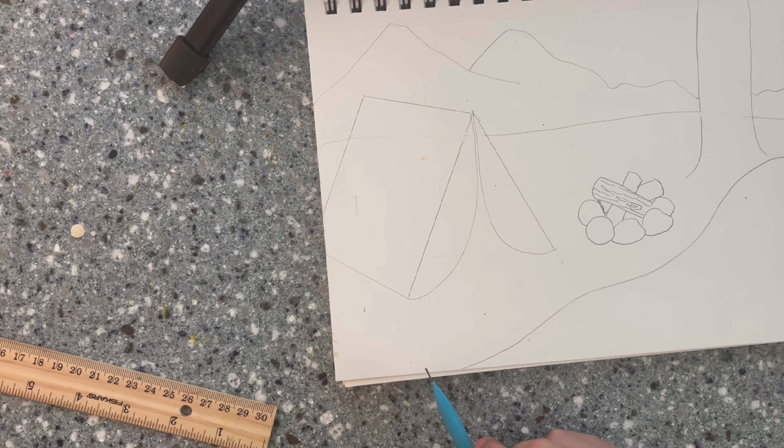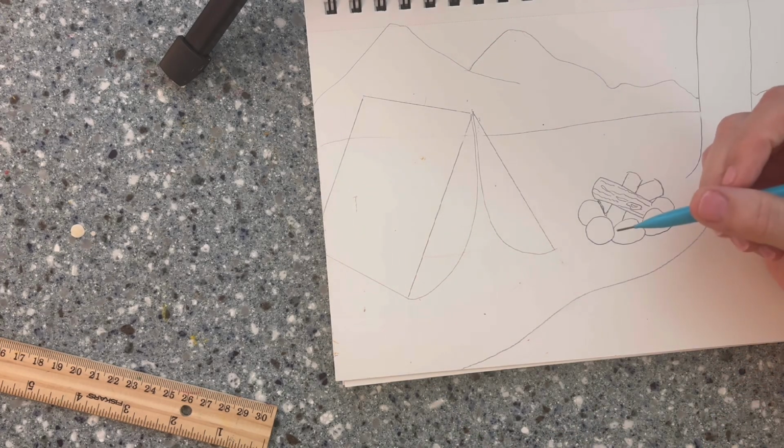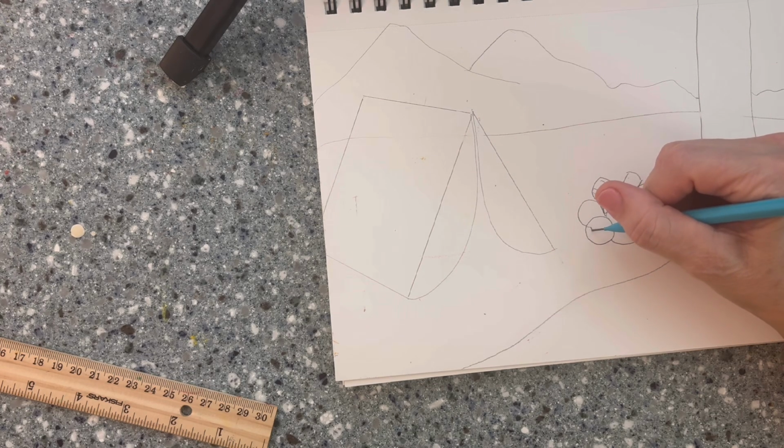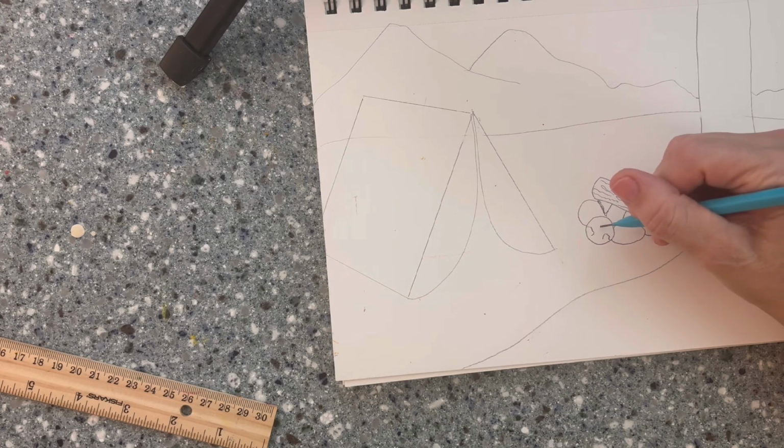Same with a rock. A rock would be, I don't know, broken looking, edgy, cracked. Maybe it would have hard little lines in it that would produce a jagged look.